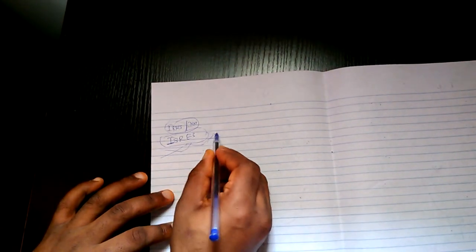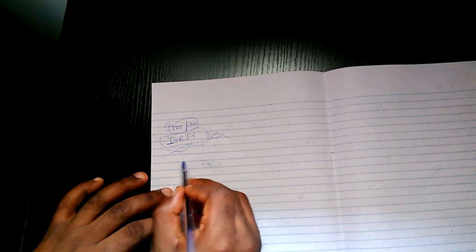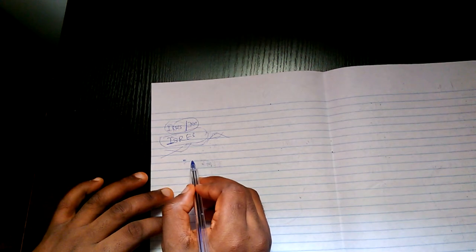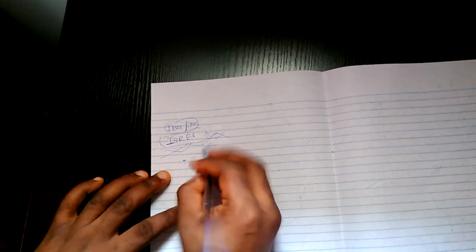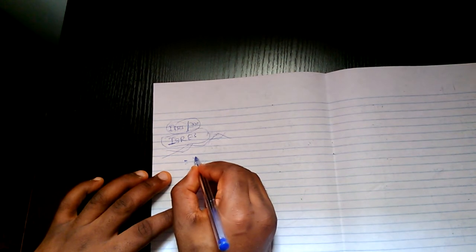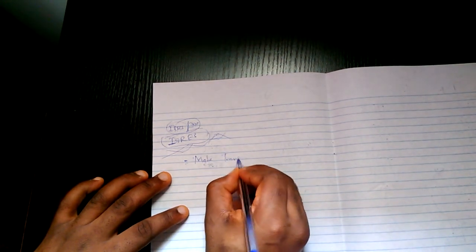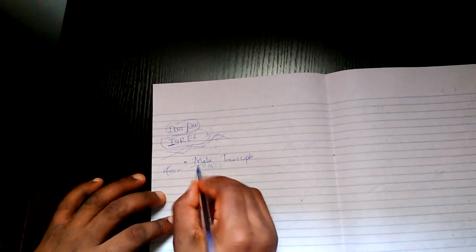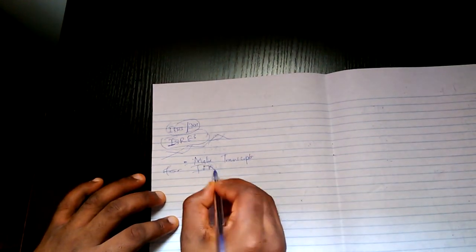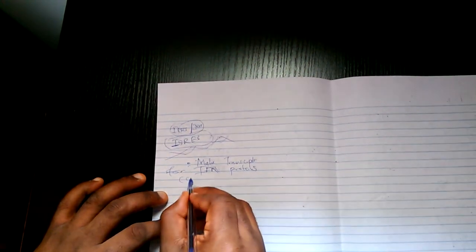Now this transcription factor goes ahead to transcribe, to make transcripts for interferon genes, for interferon proteins, for the cytokines.